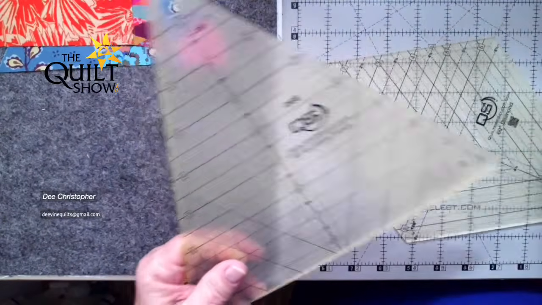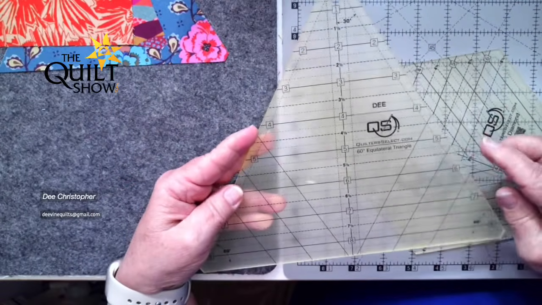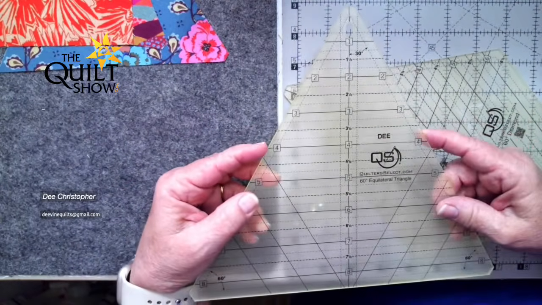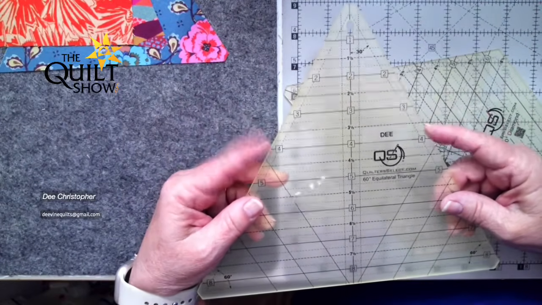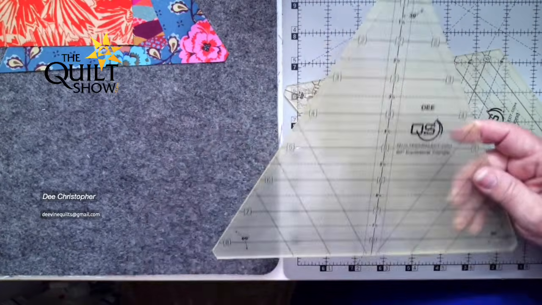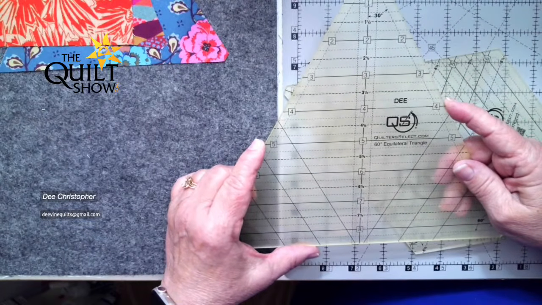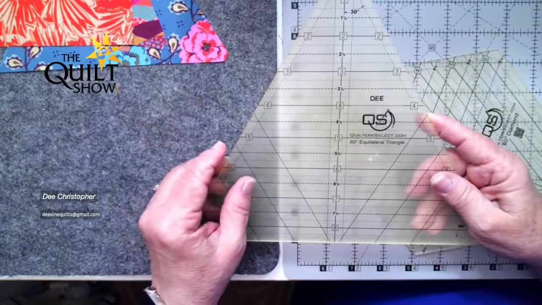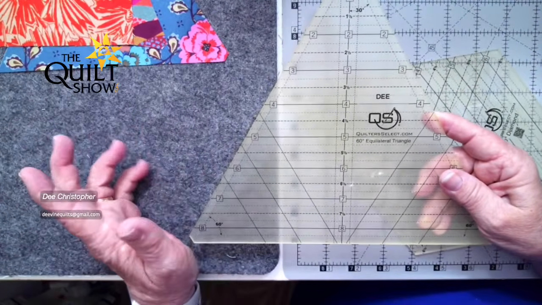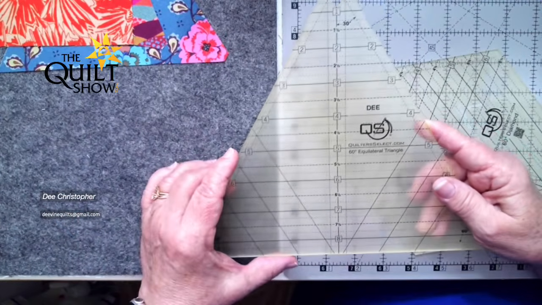You're going to need a ruler, a 60-degree equilateral triangle ruler. I had gotten this one from Quilter Select, and I will say that through the years, and before I was introduced to Quilter Select rulers, these really hold the rulers in place, because as you're going to see in a moment when we're cutting these triangles, the way that you go about cutting it, the ruler can move quite frequently.